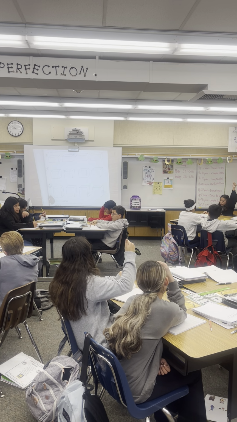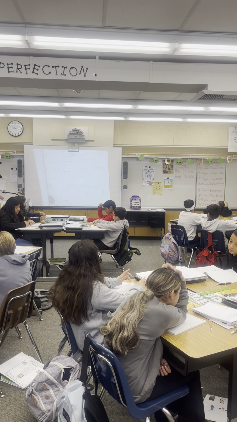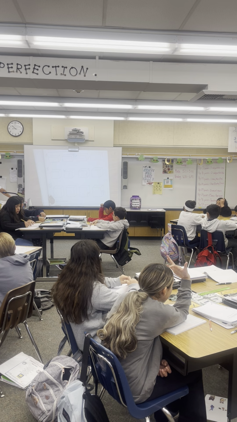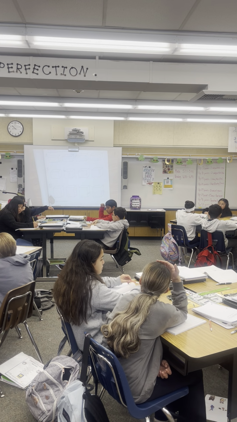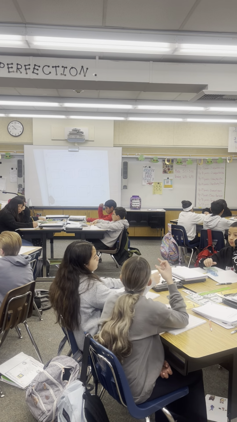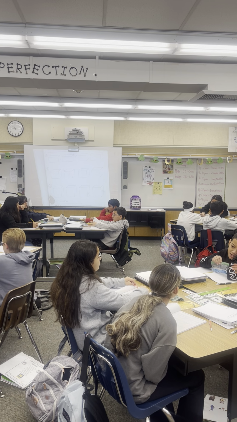So, on your tables, you have your centimeter cubes. Alright, if you're a number 4, you are the keeper of the centimeter cubes today. If you're a 4, you're the keeper of the centimeter cubes.